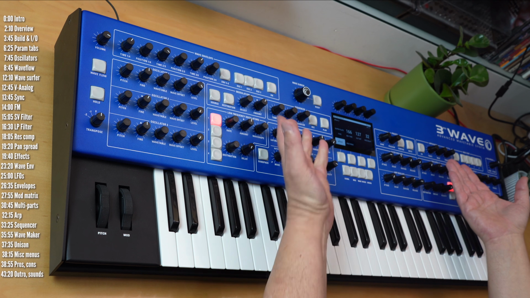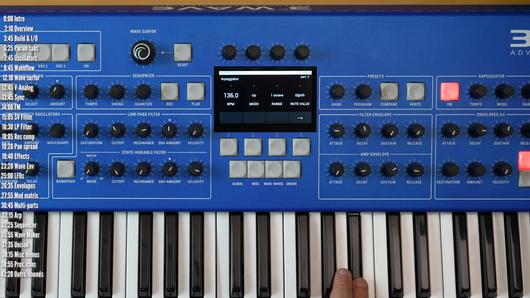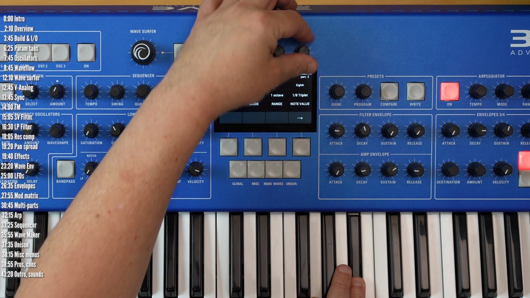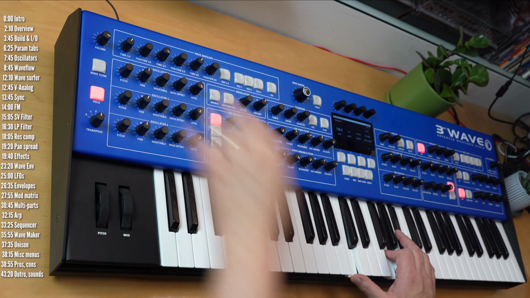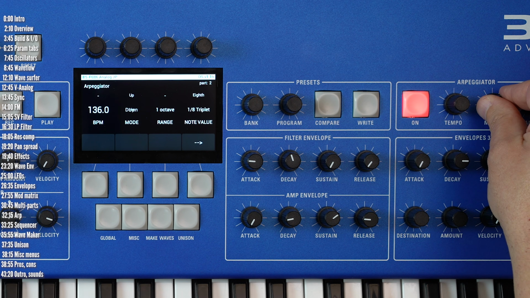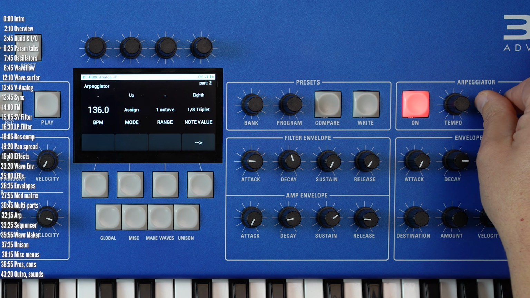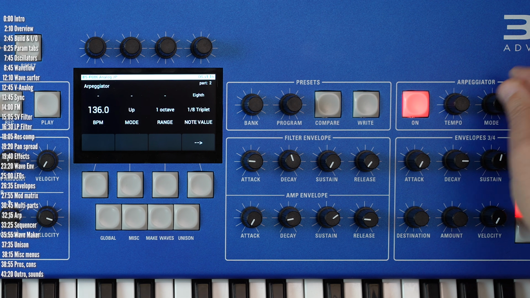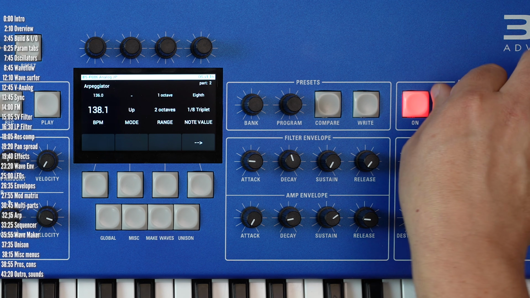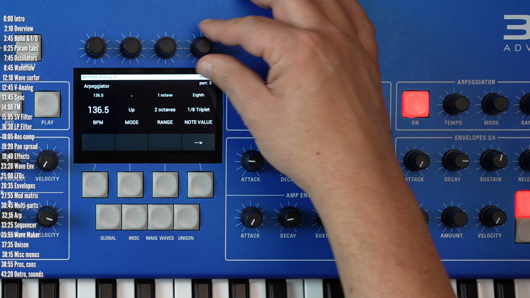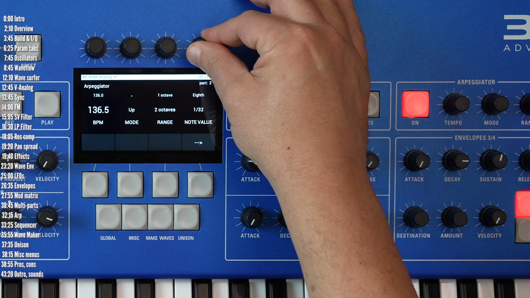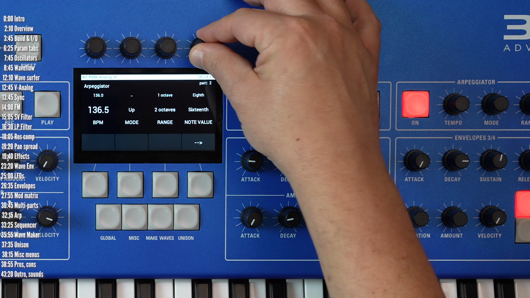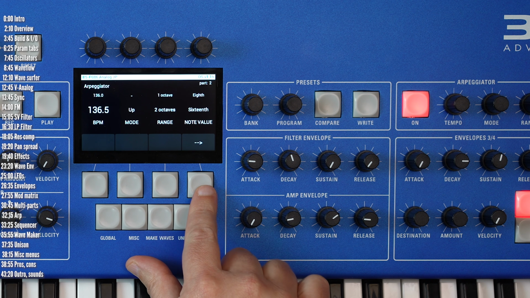Okay, let's move on and look at the arpeggiator and sequencer. I'll start with the arpeggiator. It's got a few modes. Usual suspects, Stranger Things mode, order, and pretty much that. Octave range. Tempo controls, then relative speed, and then it's got a few hold modes, a few latch modes.